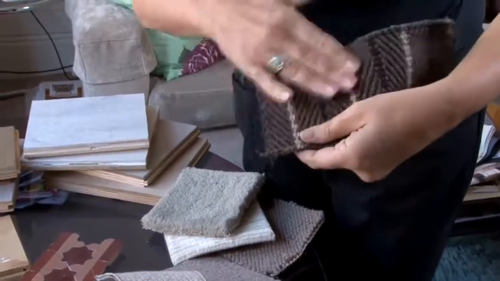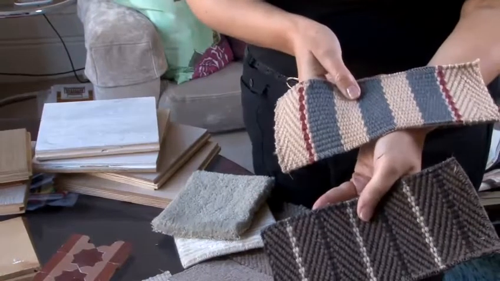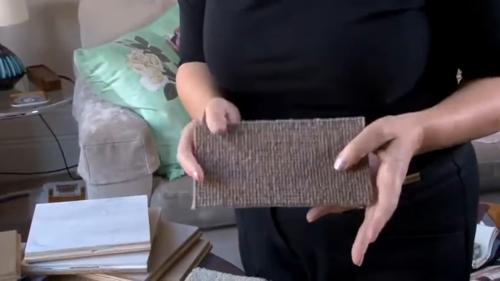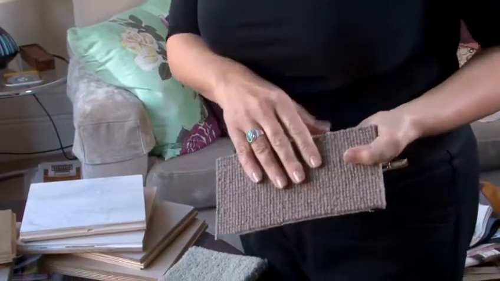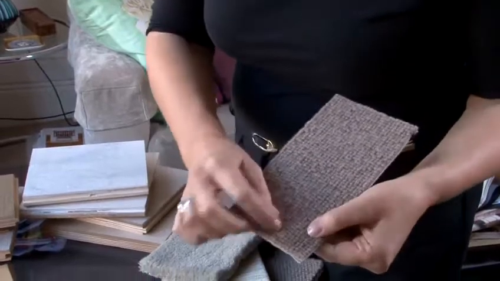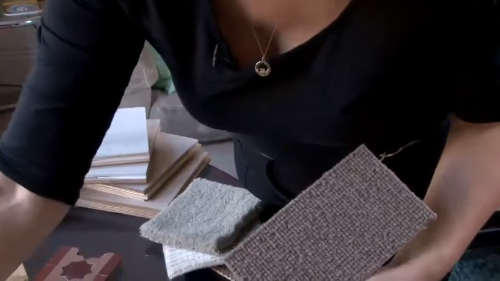There's no soft tuft on the top, and these are very nice as runners on stairs. This is a loop pile carpet. I really like these. These are very hard wearing and they look quite contemporary. The loop pile carpet doesn't have the tuft that's been shaved off and cut off like the velvet.